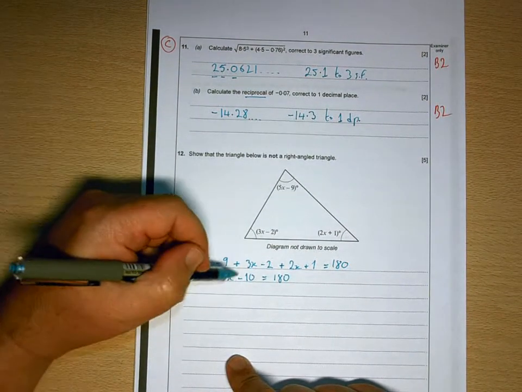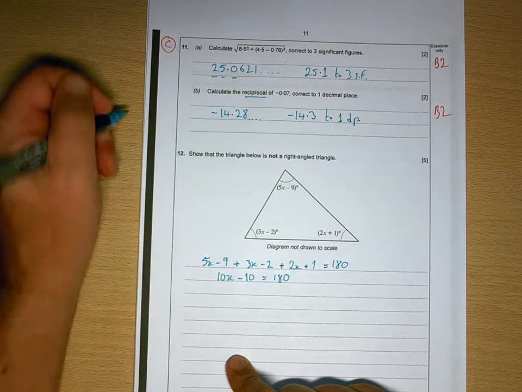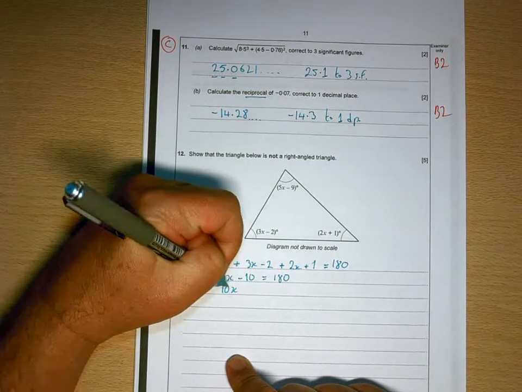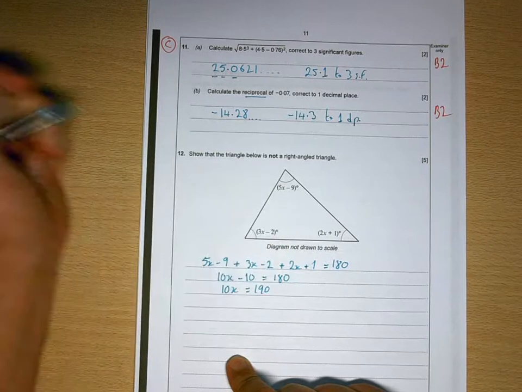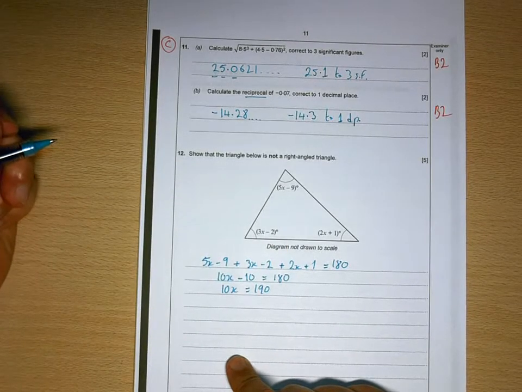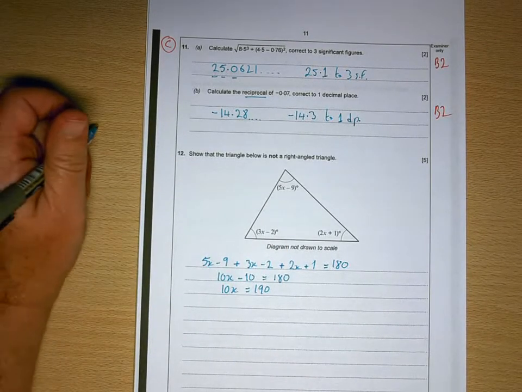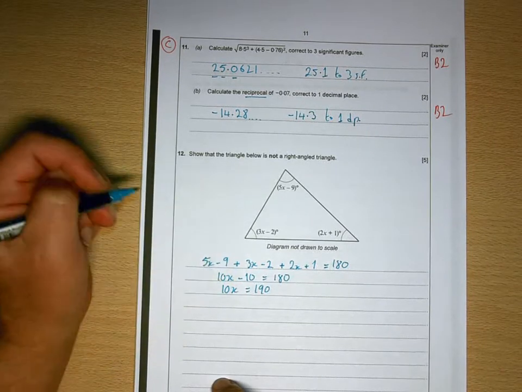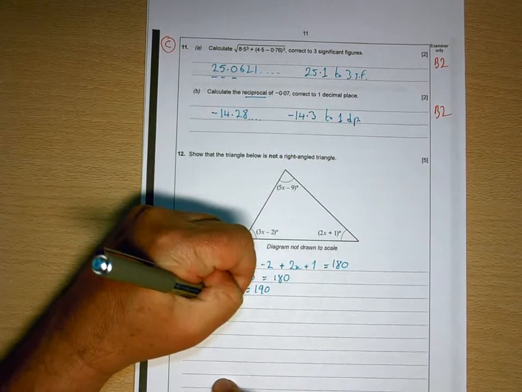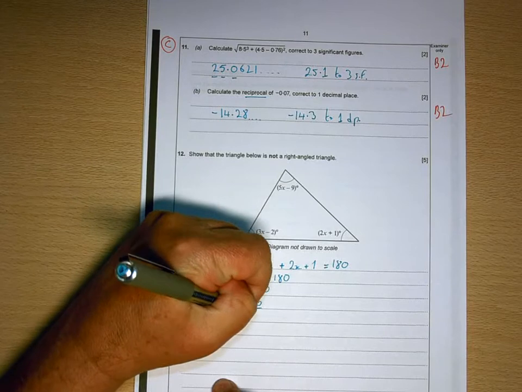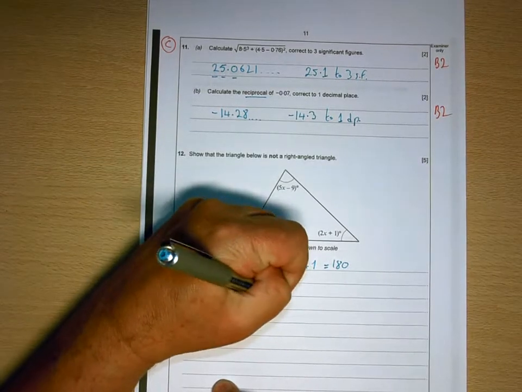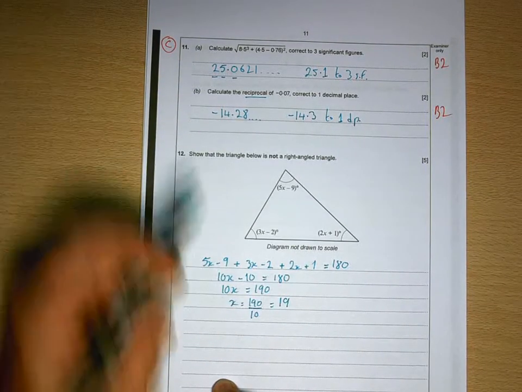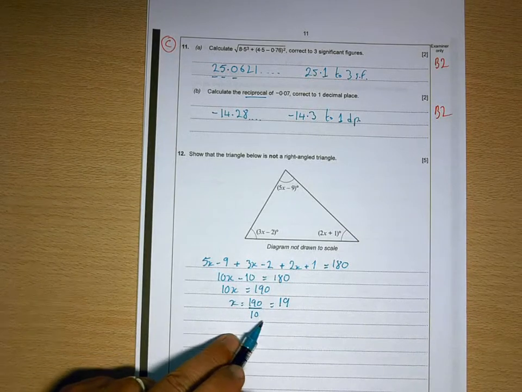Two-step equation. Need to get rid of the take 10 by doing the opposite, which is adding 10. So we get 10x is 190. So to get the x on its own, we have to break the times 10, which is divide by 10 equals 19. So x is 19 degrees.